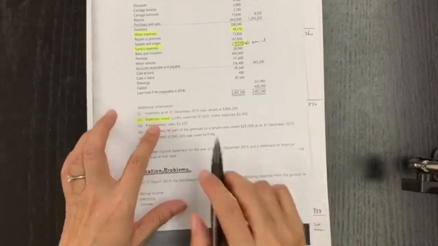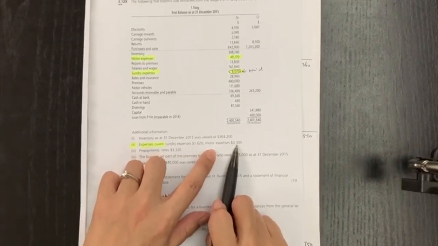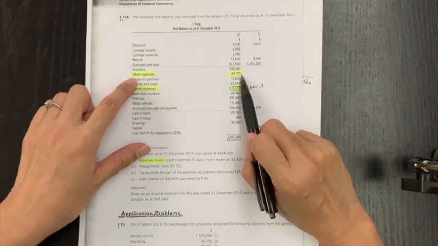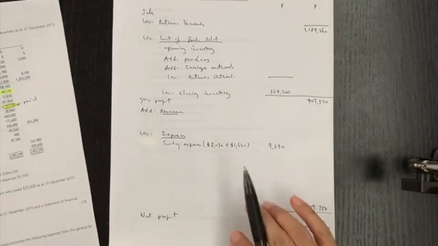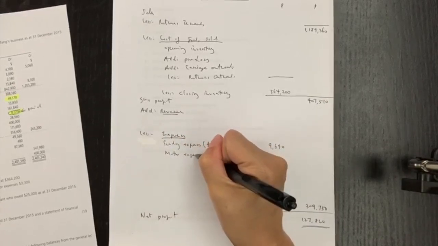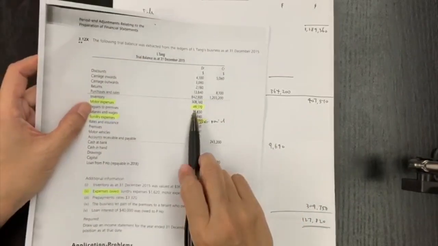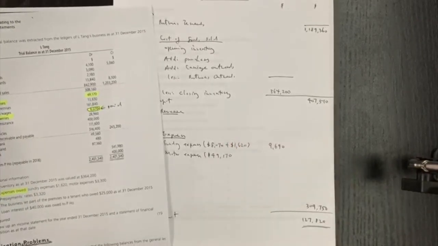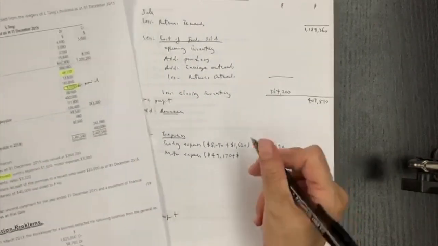Not only sundry expenses, we don't pay enough, we also have motor expenses of 3,300. Refer back to the trial balance. This much is not enough, so I need to do adjustments. Therefore I go to expenses, which is motor expenses. To start with, this amount paid is 49,170, which is not enough, so we owe another 3,300.